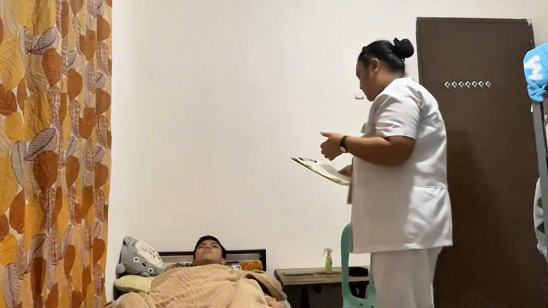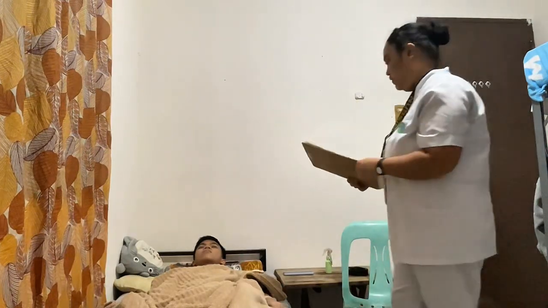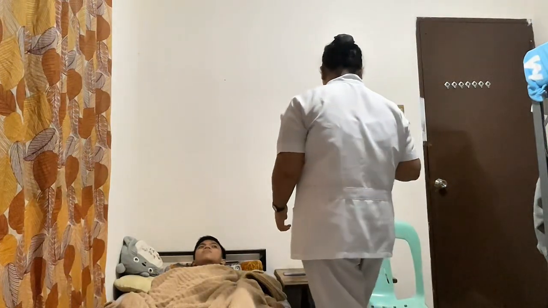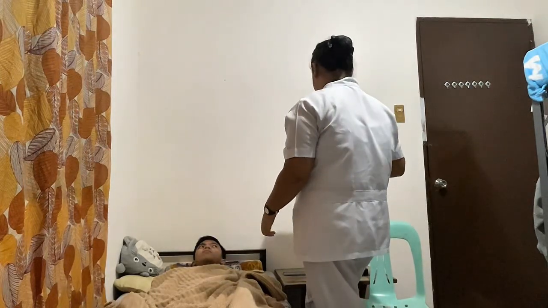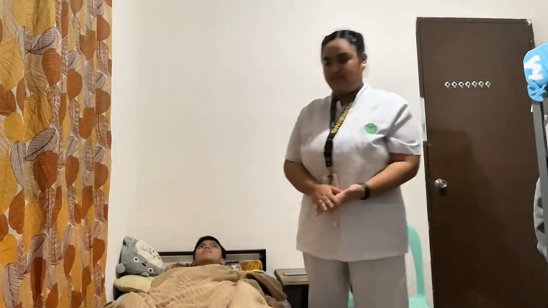So next is, since I already adjusted the height of the bed to the lowest position, I will slowly raise the head of the bed if not contraindicated. But since I do not have an adjustable bed, and the patient is already comfortable with the position, I will now proceed to the transferring of the patient. So first is to adjust the legs of the patient.